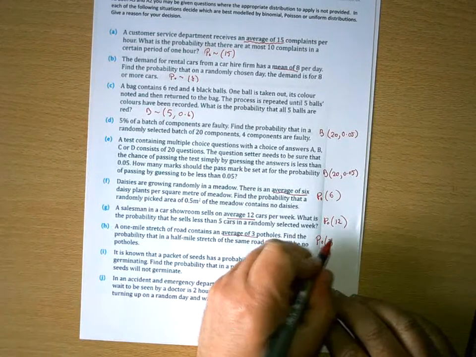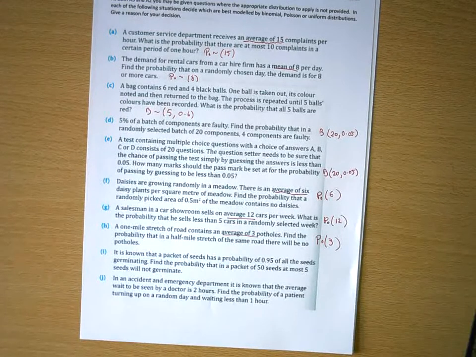Poisson, 3. It is known that a packet of seeds has a probability of 0.95 of all seeds germinating. Find the probability that in a packet of 50 at least 5 will not germinate.